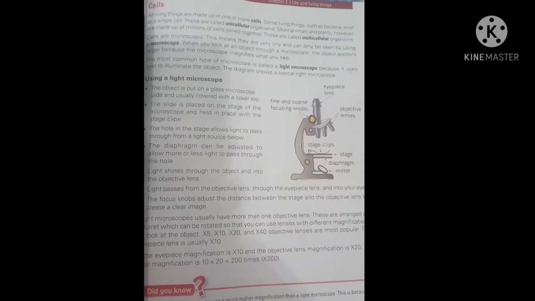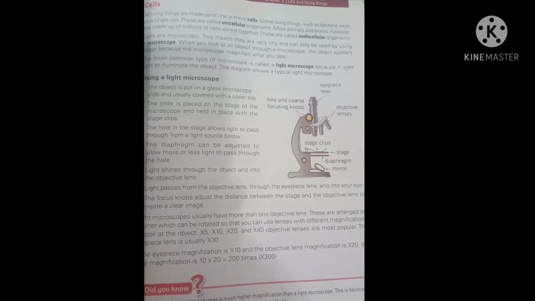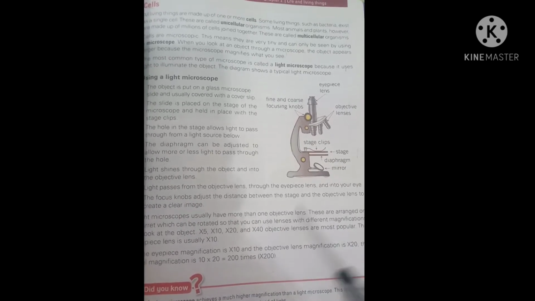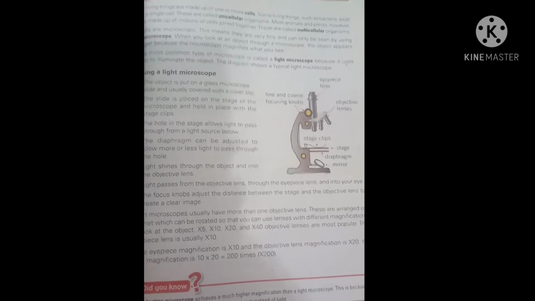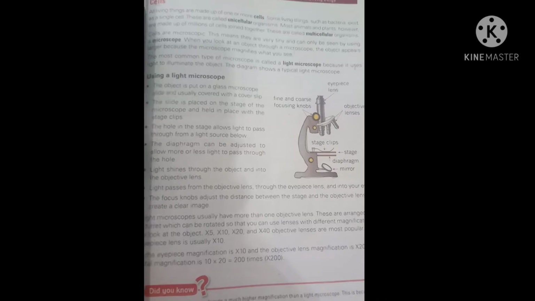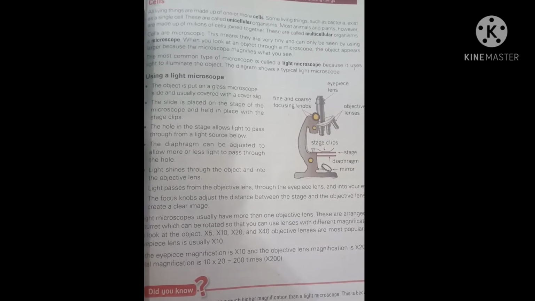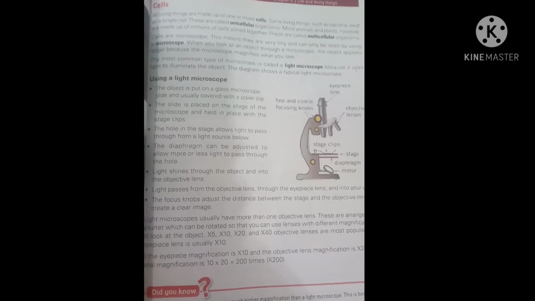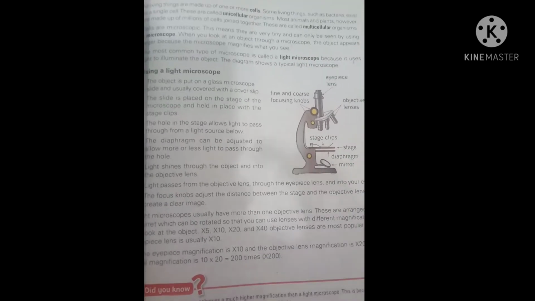In a light microscope, light is passed through, through which we can clearly see or observe the object, but in an electron microscope, a beam of electrons is passed. So through this process we can easily see the objects more distinguished and more clearly.